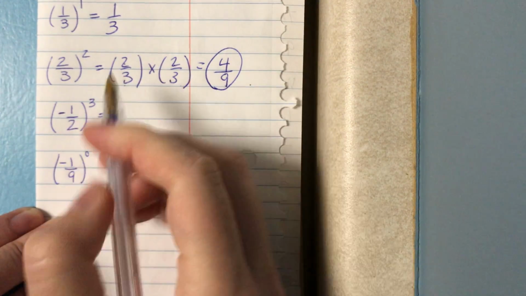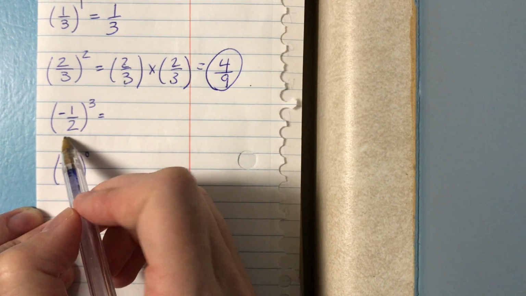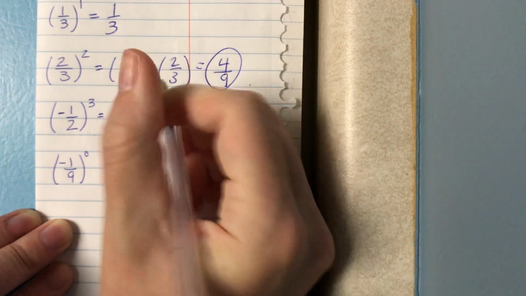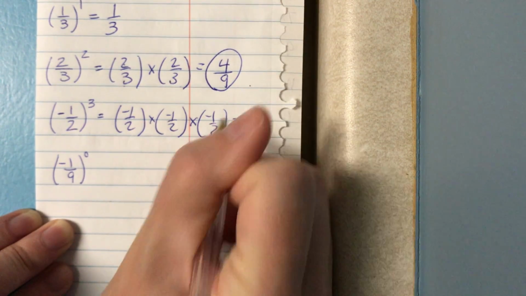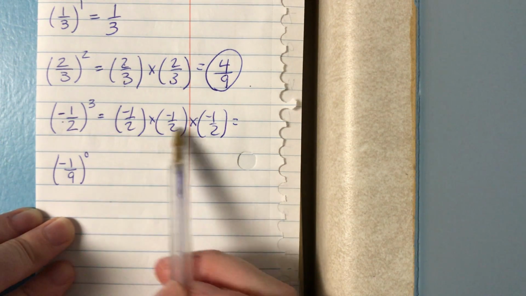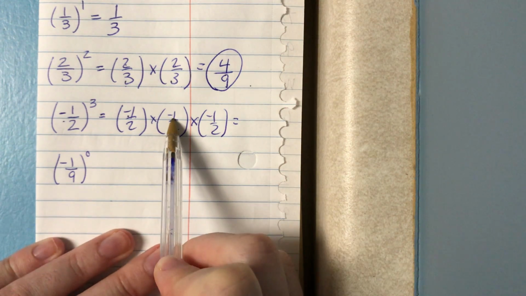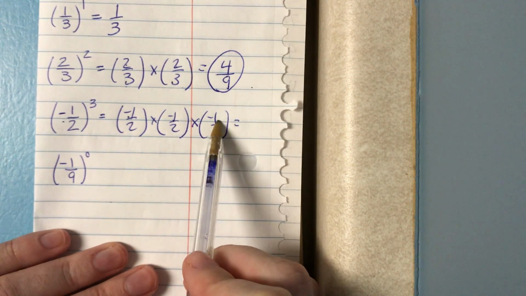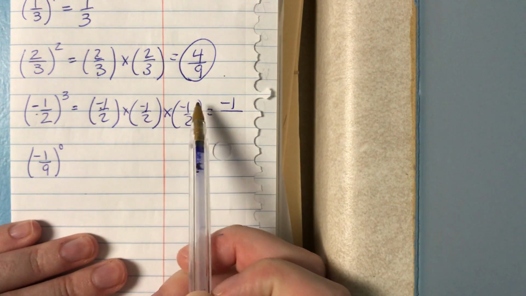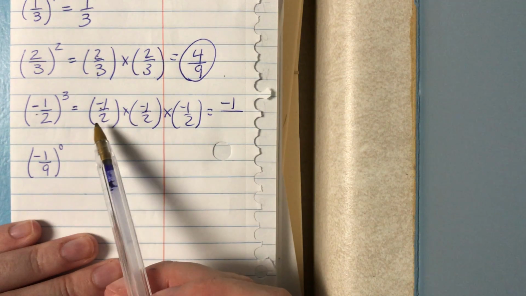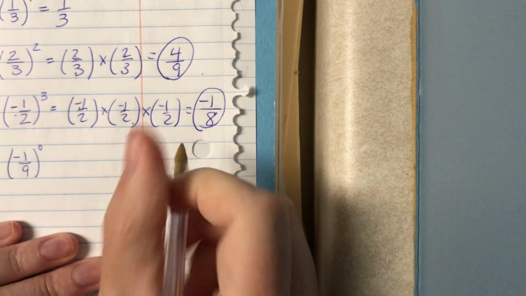Okay, next one, I have negative 1/2 3 times. So notice the negative is inside the parentheses with the 1/2, so I'm going to include it every single time when I'm rewriting my expanded form. Okay, so that negative is inside, so it got included every single time. So negative 1 times negative 1 is positive 1, times negative 1 is going to bring me back to negative 1. And since you already used up the negative on the numerators, you don't need to use it again on the denominators. So 2 times 2 is 4, times 2 is going to give me 8. So negative 1/8 should be my answer.